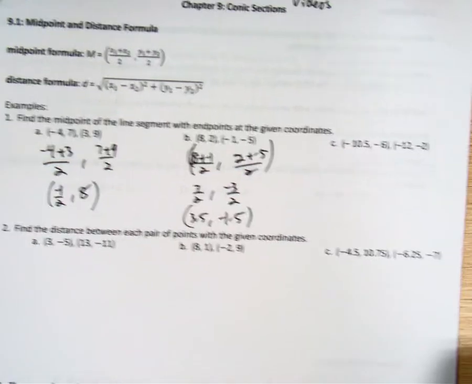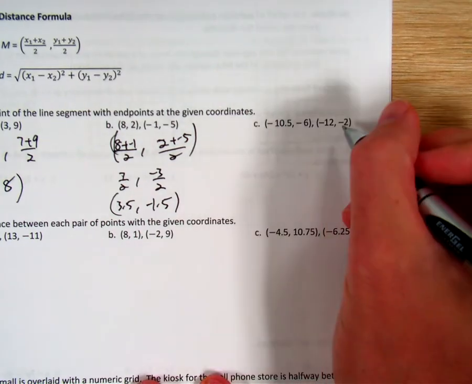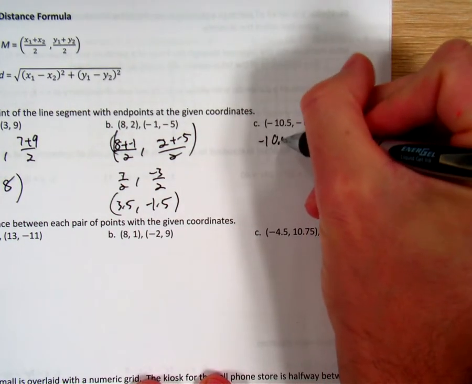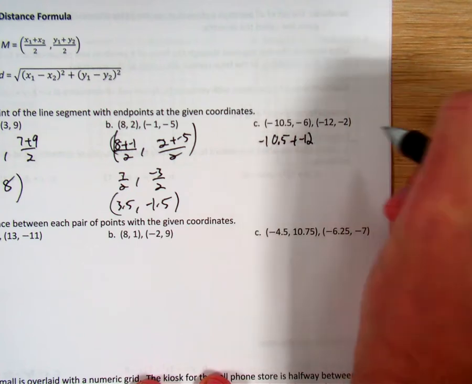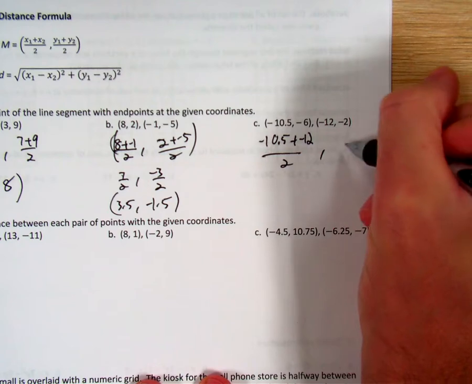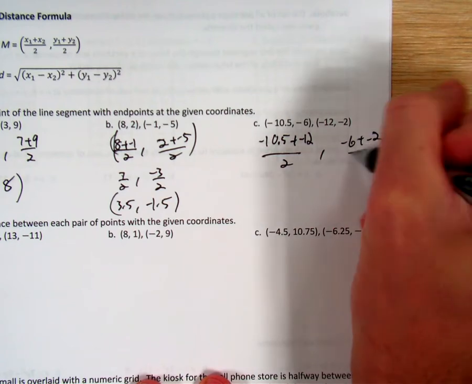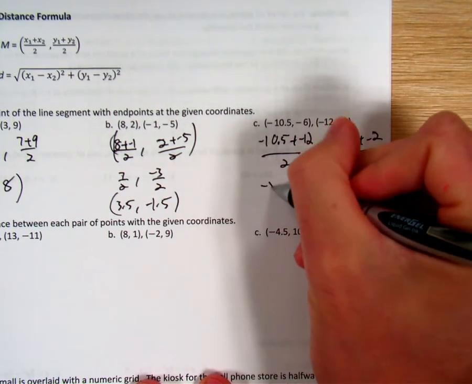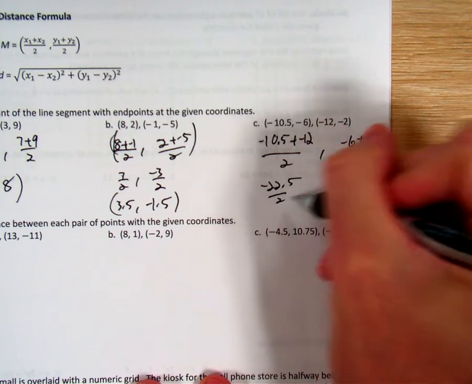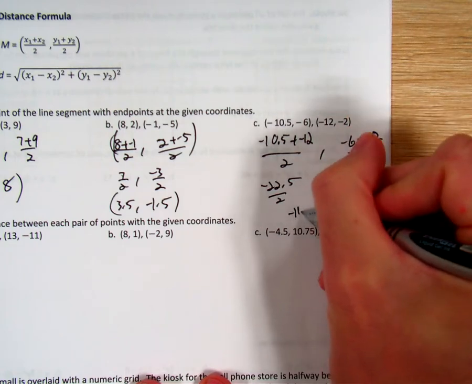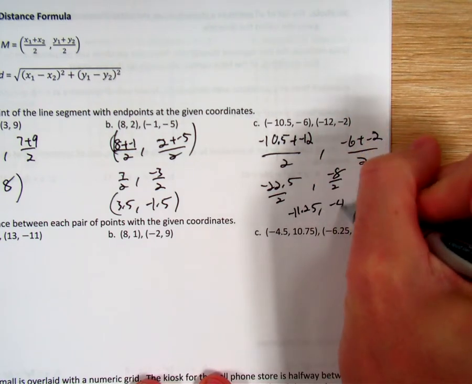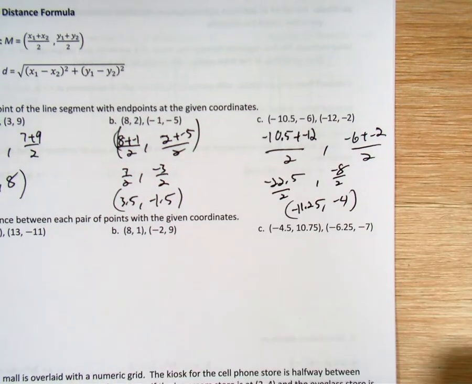Okay? They're not always going to be super nice points. Sometimes they'll have decimals. Negative 10.5 plus negative 12 over 2. Negative 6 plus negative 2 over 2. And we'll end up with negative 11.25, comma, negative 4. Alright, hopefully those are going good for you so far.